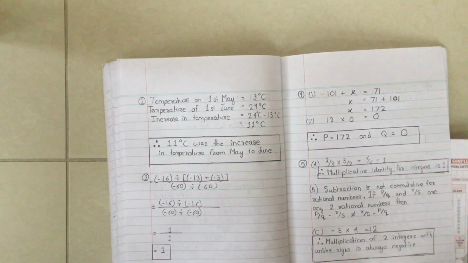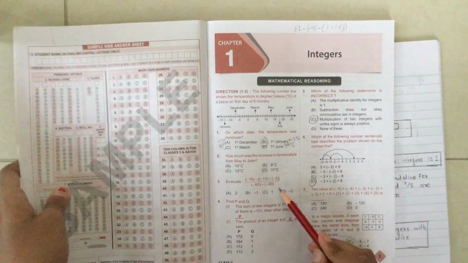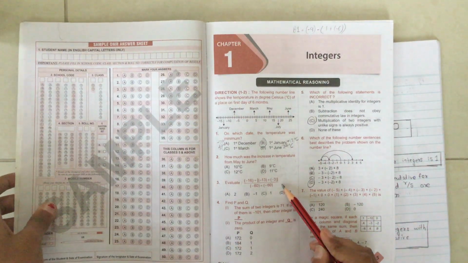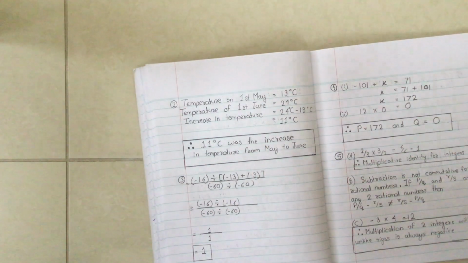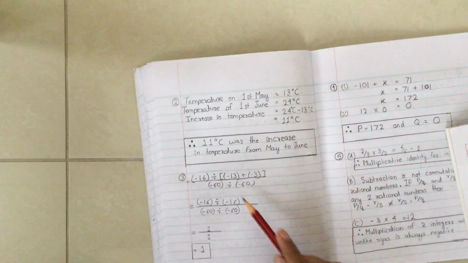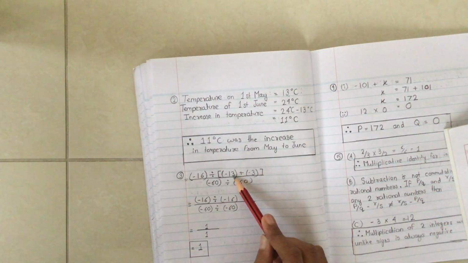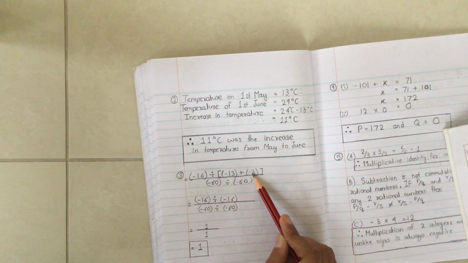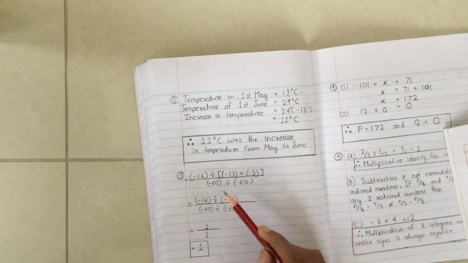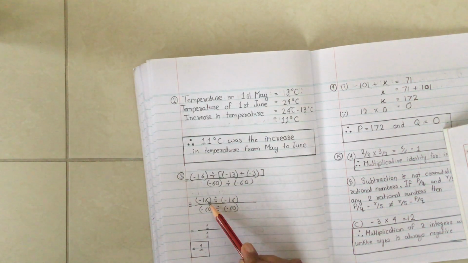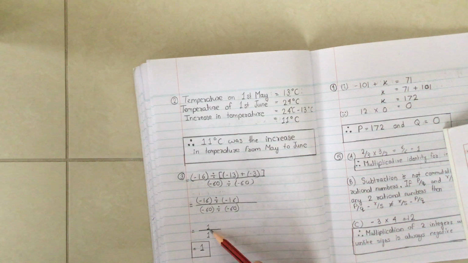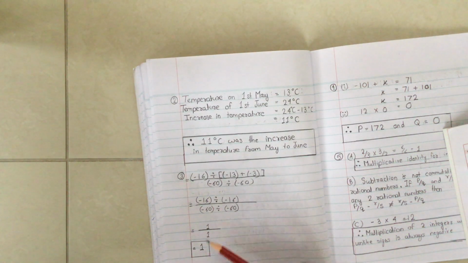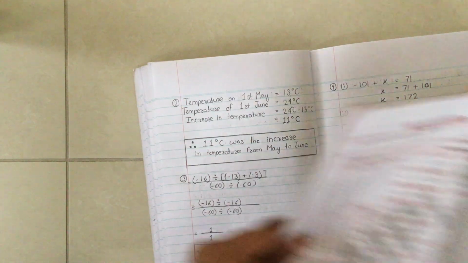Let us move on to the third question. The third question says we have to evaluate this equation. So let's just see how to evaluate it. Here I have written the question. So we have to first solve the bracket. So minus 13 plus minus 3 gives us minus 16. So minus 16 divided by minus 16 gives us 1. And minus 60 divided by minus 60 also gives us 1. So our answer is 1.